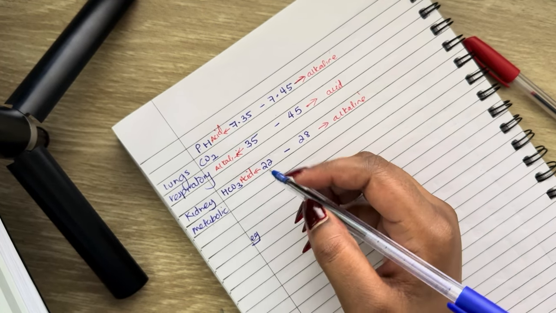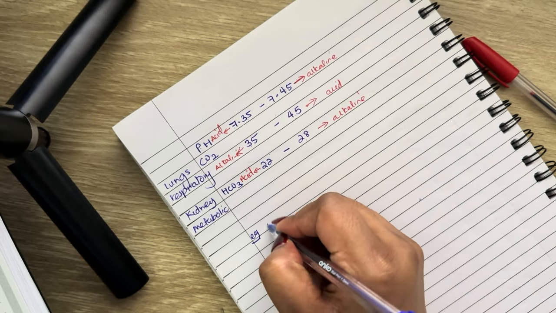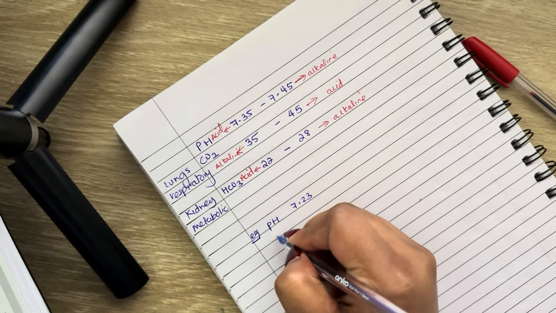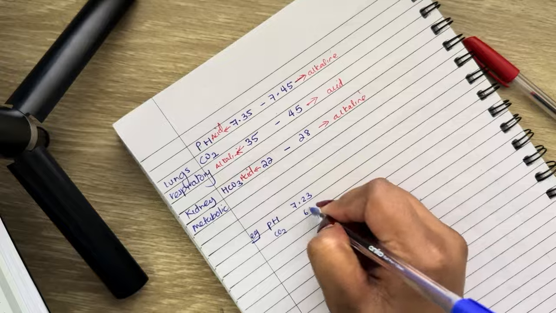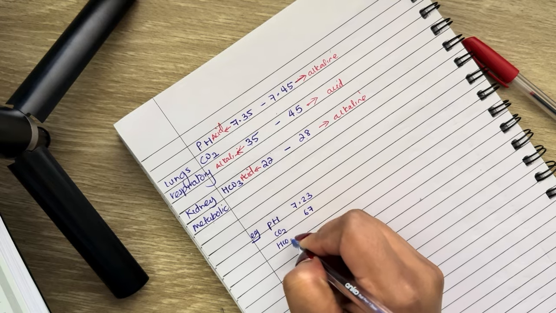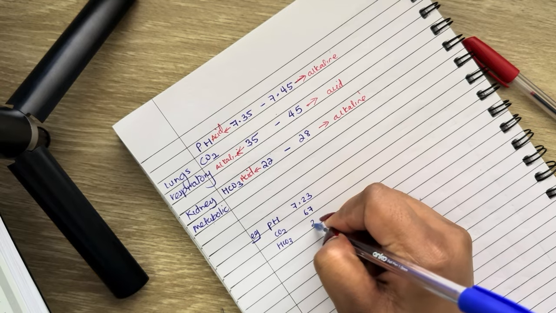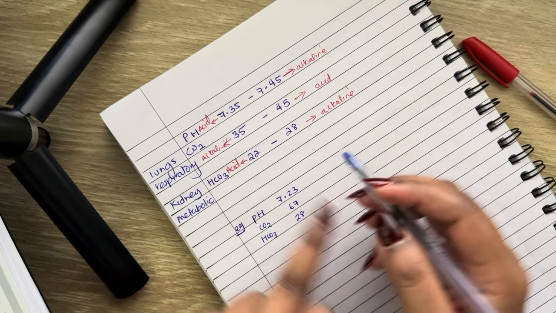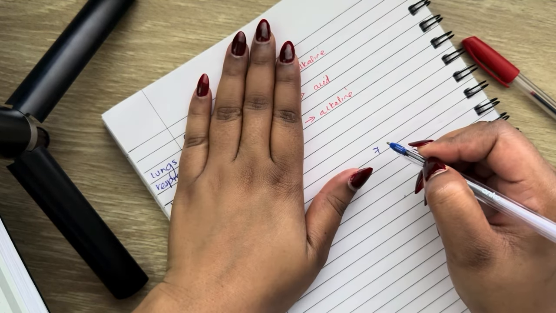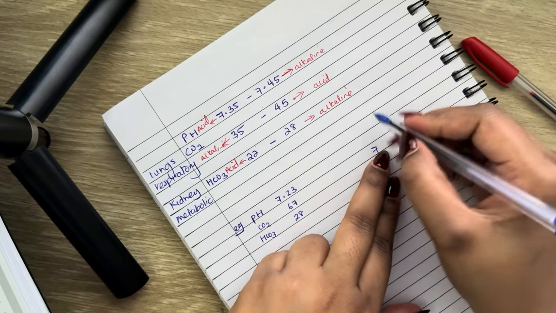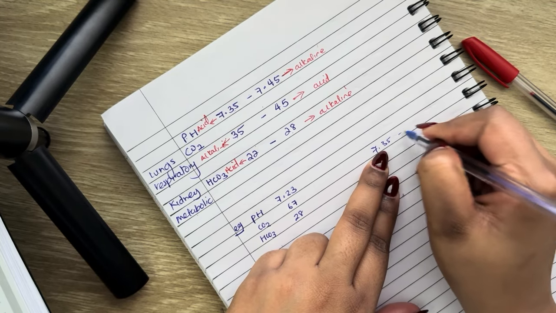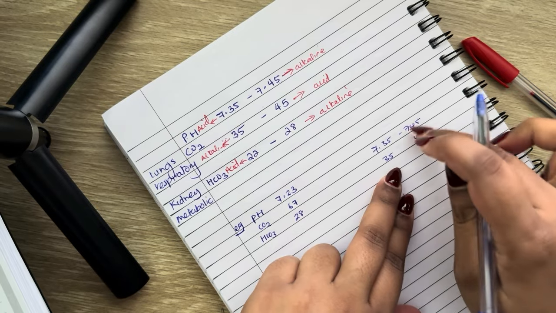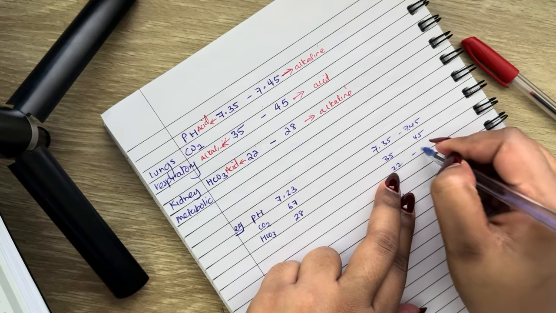Now I will give you an example. The pH is 7.23, our CO2 is 67, and our HCO3 is 28, right? As soon as I get this question, I'll quickly put down my pH scale here. I'll quickly write down 7.35 to 7.45, 35 to 45, and 22 to 28.